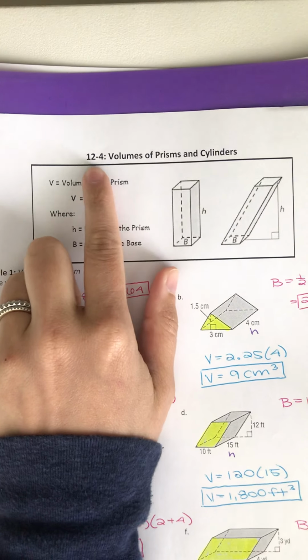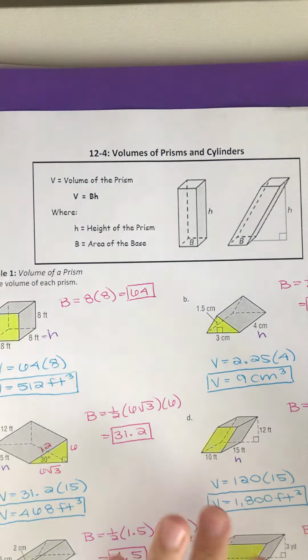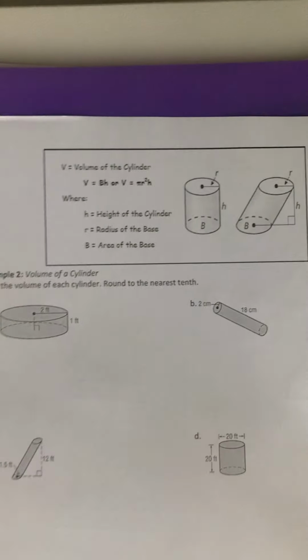All right, so we're going to finish the 12-4 volume of prisms and cylinders notes. We're going to do volume of cylinders today, which is on the back.